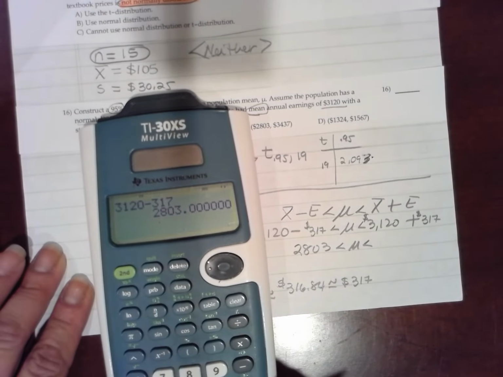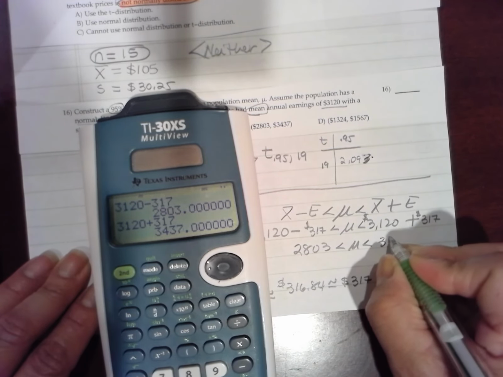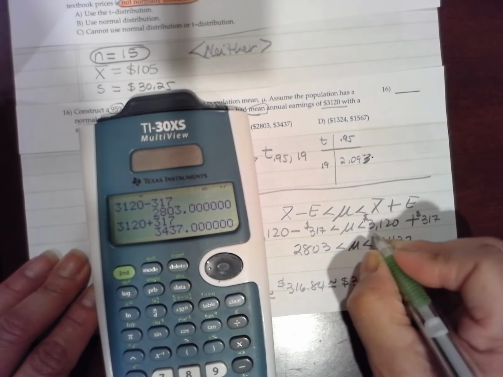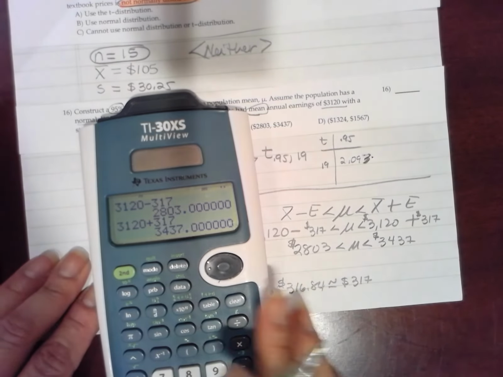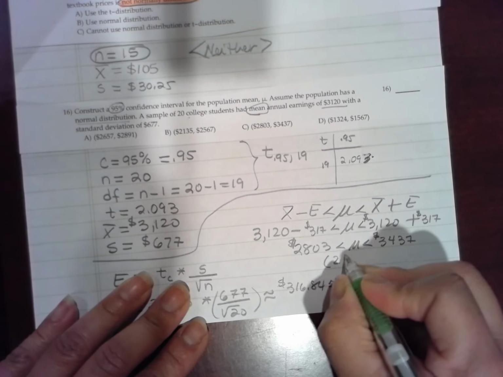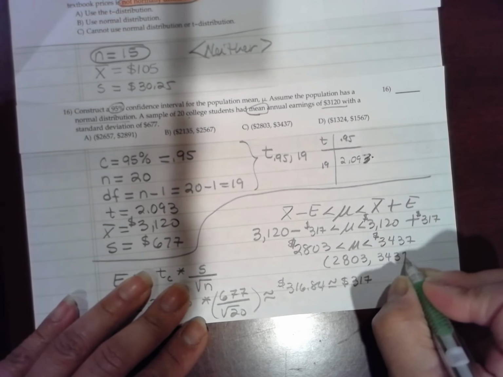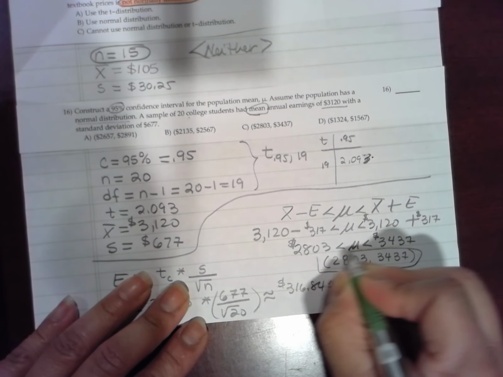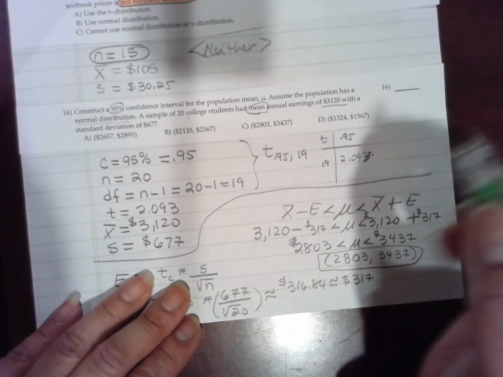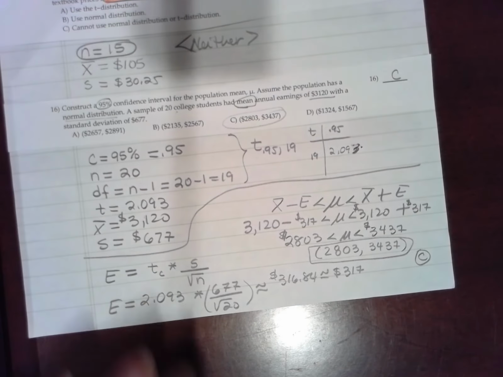And the other side, 3,120 plus 317, is 3,437. We include the money symbol because we're working with money, and we express that in parentheses, which is the interval notation. So this is the same as answer C. This number 16 is letter C.